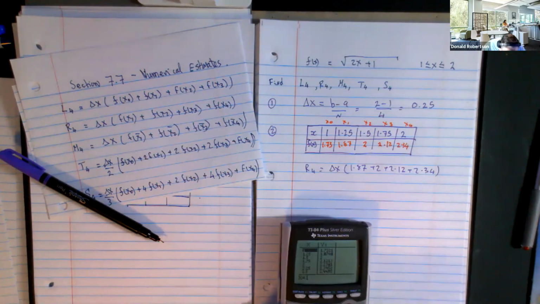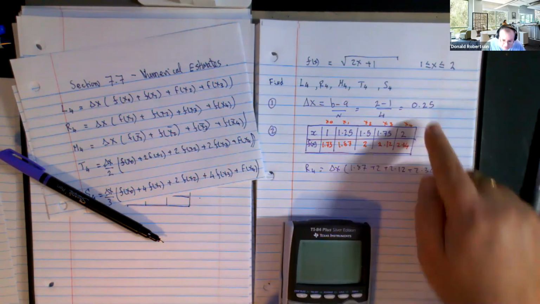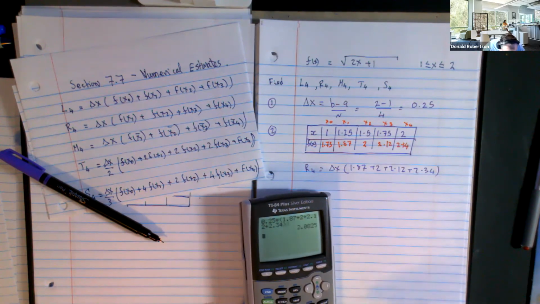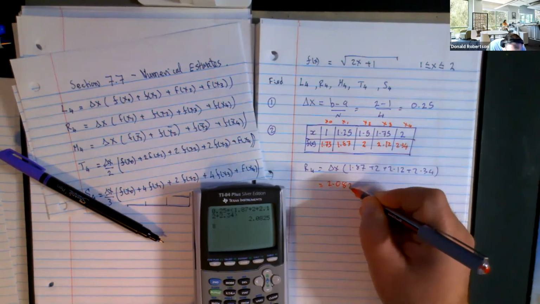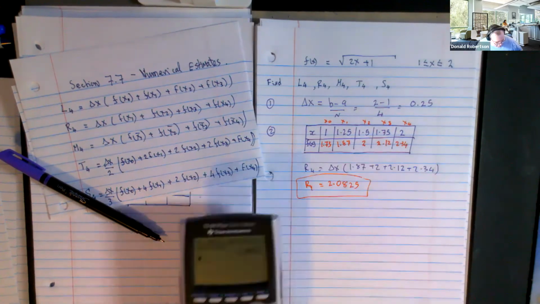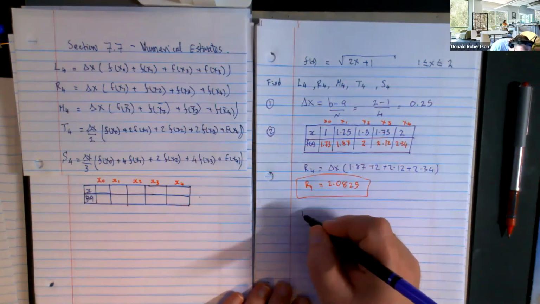Delta x is 0.25, so here we go. 0.25 times, in brackets, 1.87, add a 2, add a 2.12, add a 2.34, and hopefully you get the answer 2.0825. And that table got me that fella. Now I want to get T4.